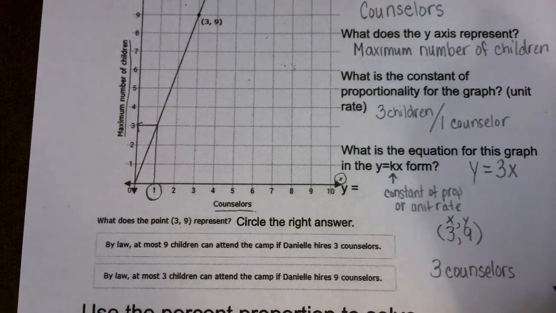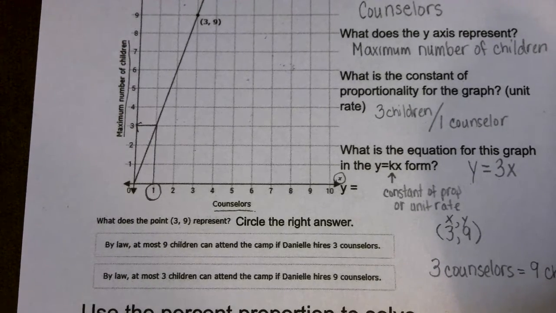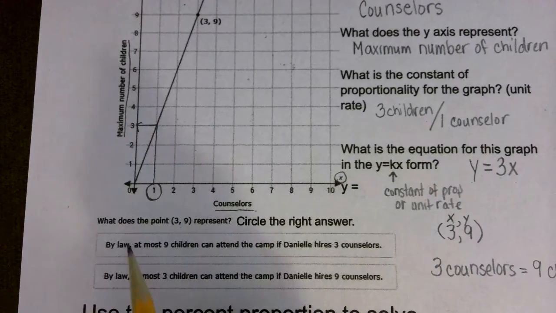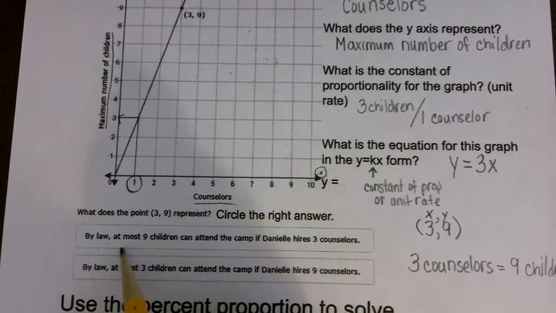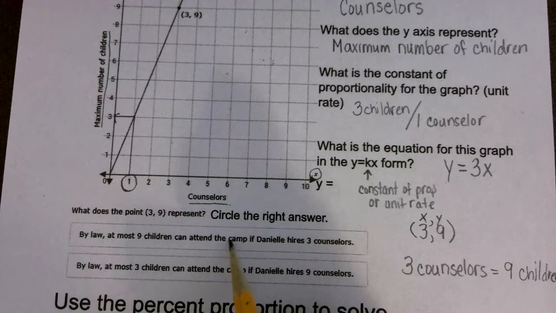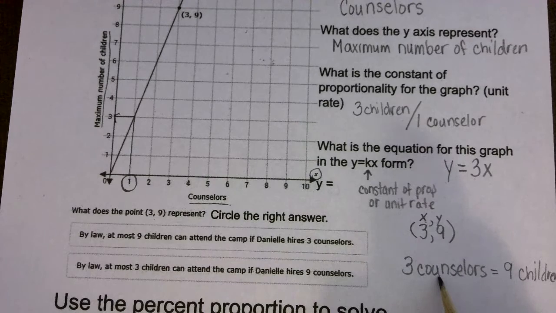And the y is the children, so that's going to equal 9 children. It says, by law, at most 9 children can attend the camp if Danielle hires 3 counselors. So that's 3 counselors, 9 children.